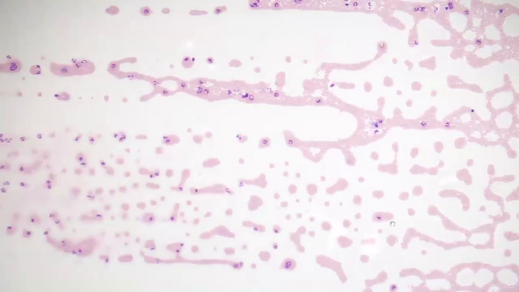So let's start again at the feathered edge. We move one field in to our zone of holes, and then one more field in to our zone of morphology. At 10x, you can do a white cell estimate by counting all of the white cells that you see in a field. Then you can count a couple of fields and take an average. You take that white cell count and divide it by 4, and that will give you the conventional number of white cells.